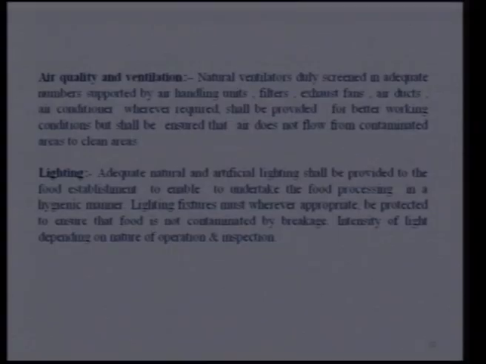The air and ventilation, I have already mentioned, there should be proper ventilation, and for fresh air, an adequate number of exhaust fans should be provided in the processing hall. Also lighting facility, because lighting is required for various types of preparation, processing, and also inspection purposes in the processing hall. So the intensity of light should depend upon the nature of work.